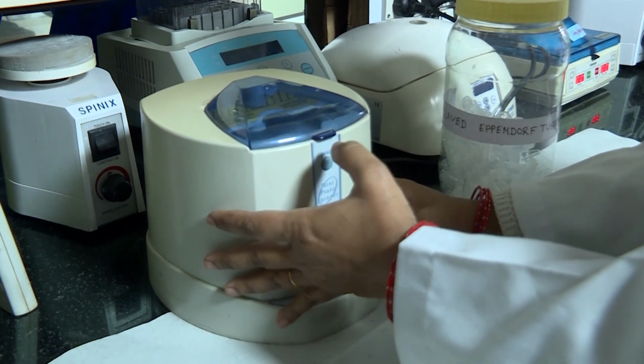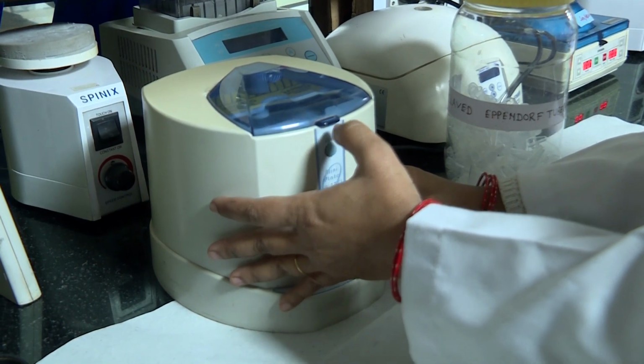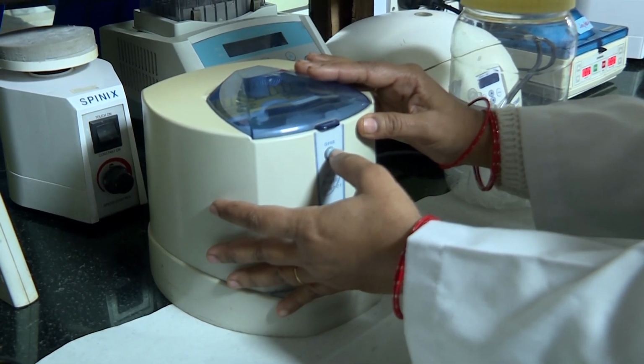Now your reaction is ready. Now we will put this plate in the machine, set the program and run, just like PCR.